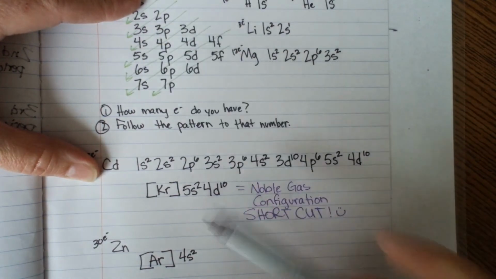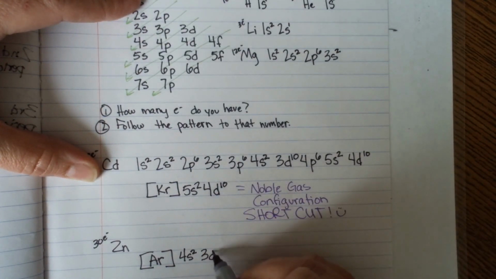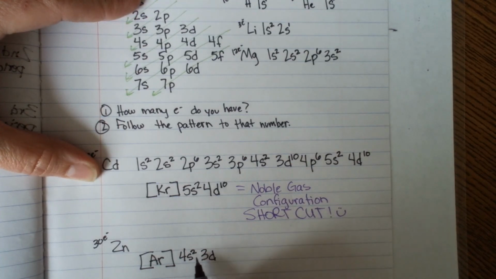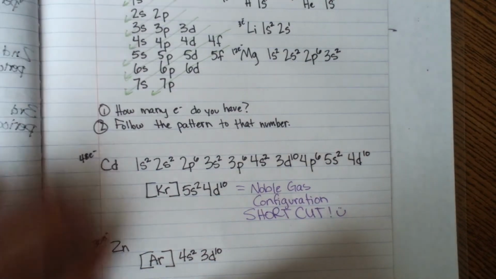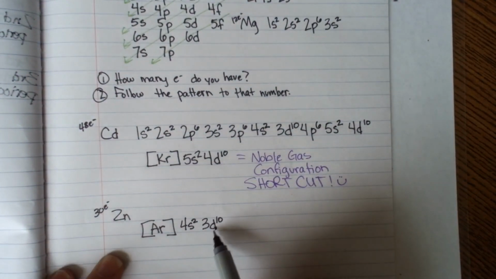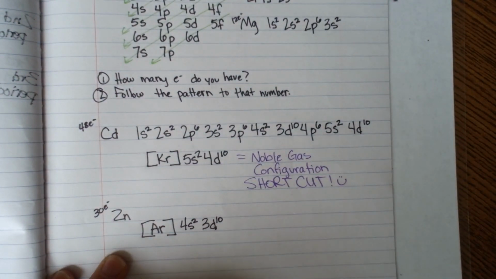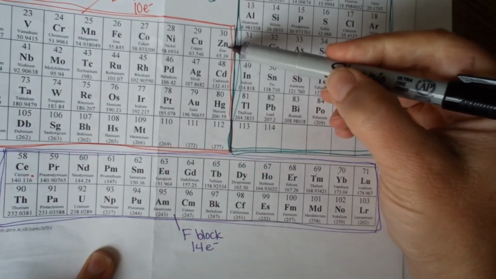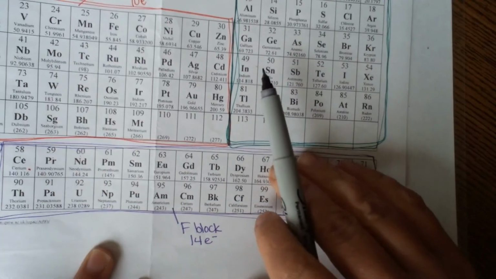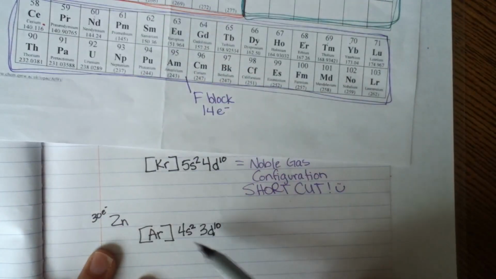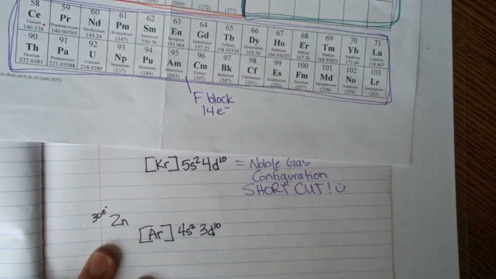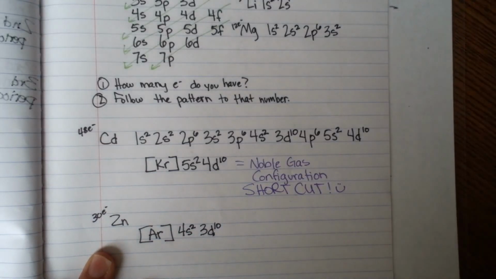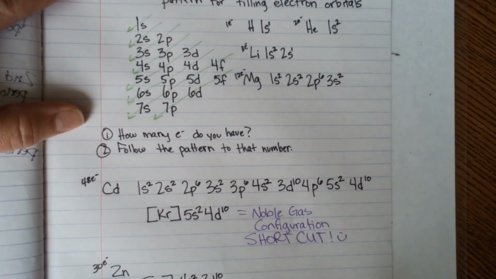Well, 3d comes after 4s. So I had 18, 19, 20. And that would be 10. That's my 30 electrons. And that makes sense. If we look at where zinc is, it's at the very end of that D block. So it should be full. It should be 10. And it is. Okay? Alright, so that is the Aufbau principle.